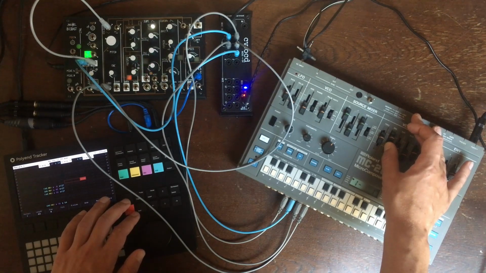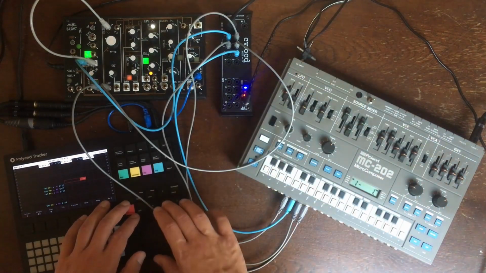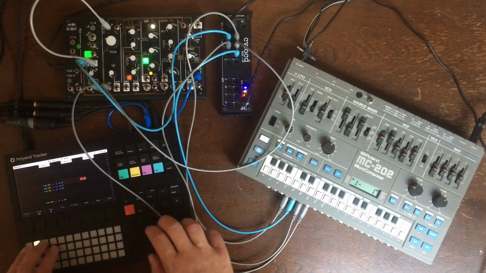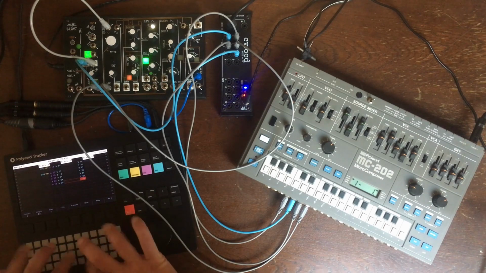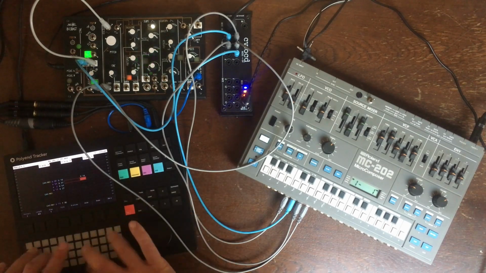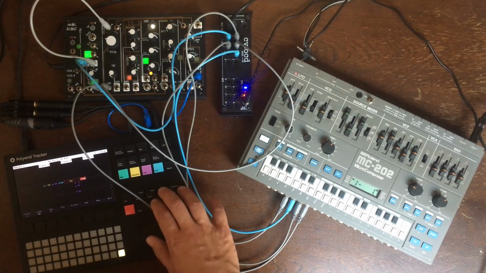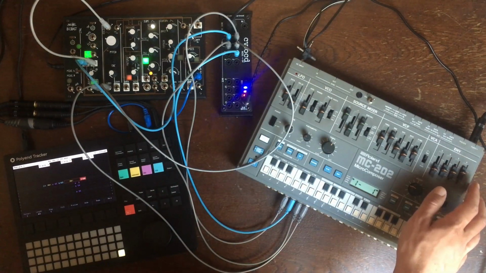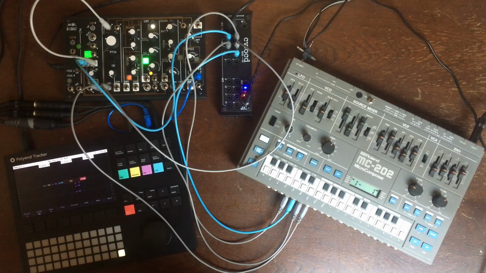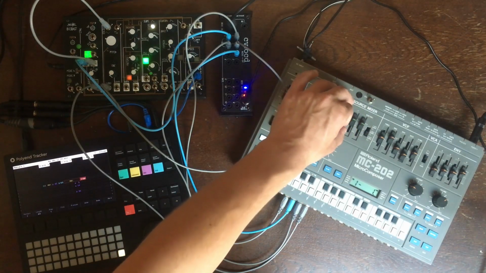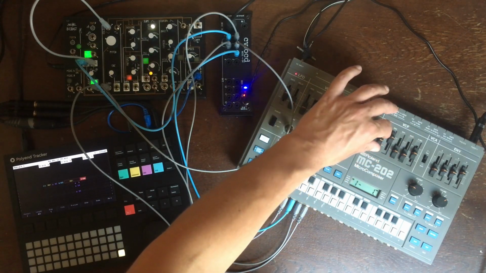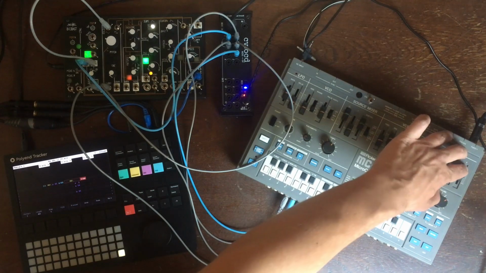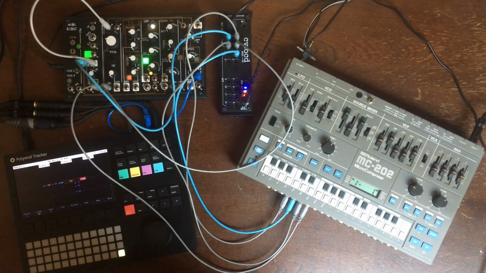Push the resonance to have those weird overtones. That's how you make felt sounds, which is very important.